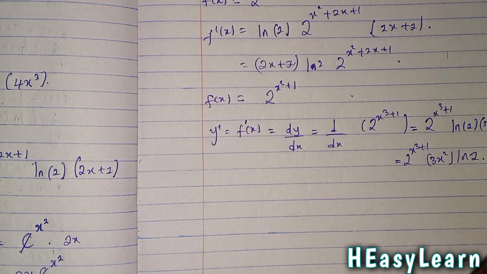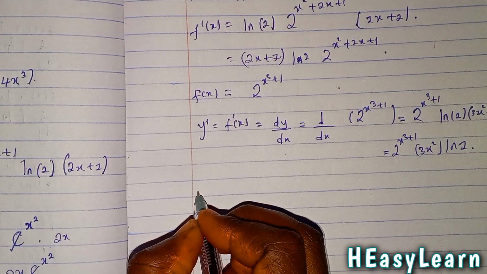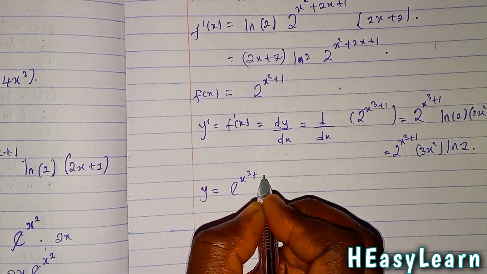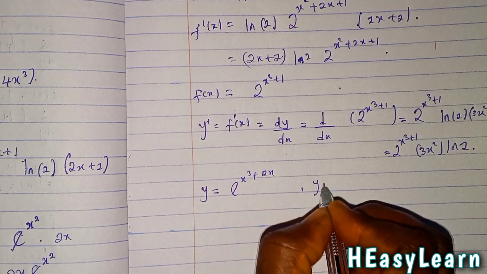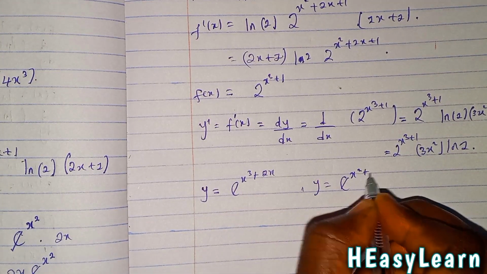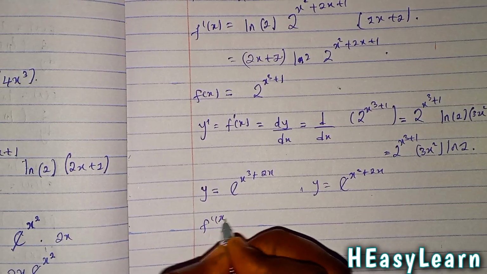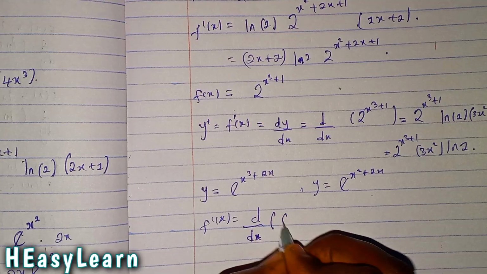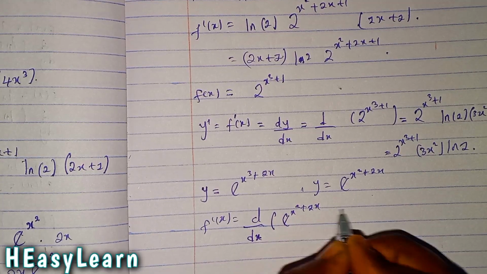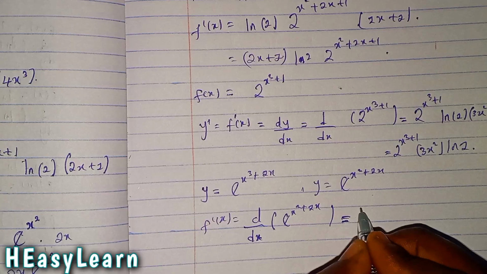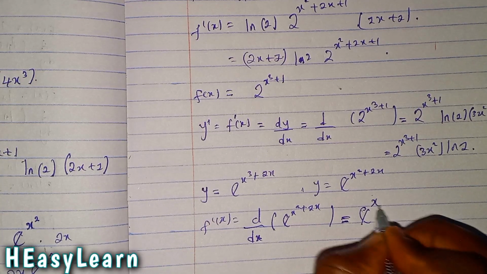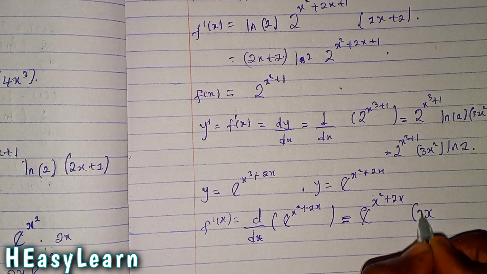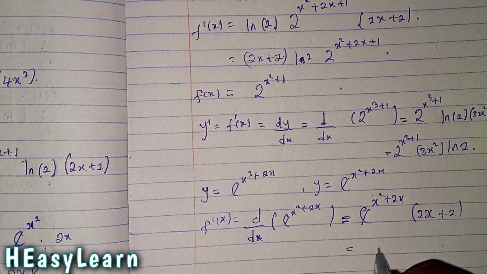Also, from the observation of first principle, given the function exponential x squared plus 2x, what is going to be the derivative of this function without using the first principle method, but using the idea from the above? Keep the function x squared plus 2x multiplied by the derivative of the power by first principle.